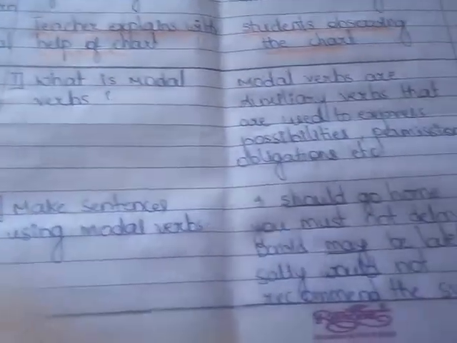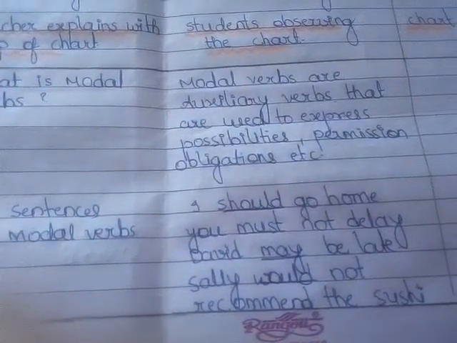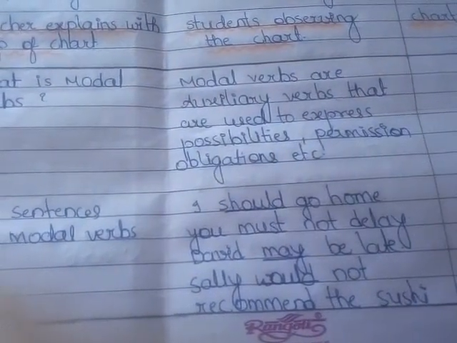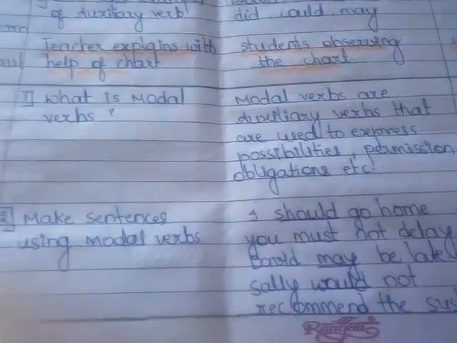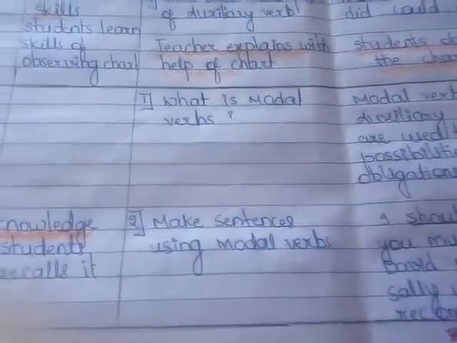Second question is, make sentence using modal verb. So this is the answer that we expect from students. This is the answer that student will give to us. And here again is blackboard work. For that we can write definition of modal verb, and we can write sentence on it.